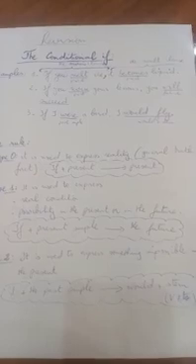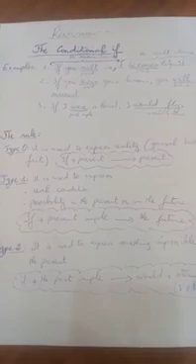Okay, so let's read the rule together. You have type 0. It is used to express reality, I mean general truth, or we say general fact. The rule for type 0 is if plus present, and the result clause is in the present. Type 1 is used to express real condition and possibility in the present or in the future. You have if plus present simple, and the result clause is in the future.